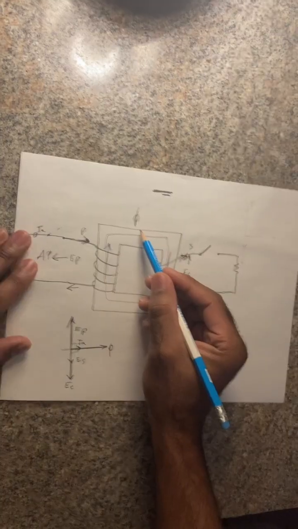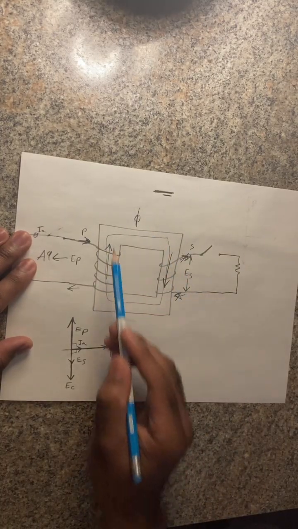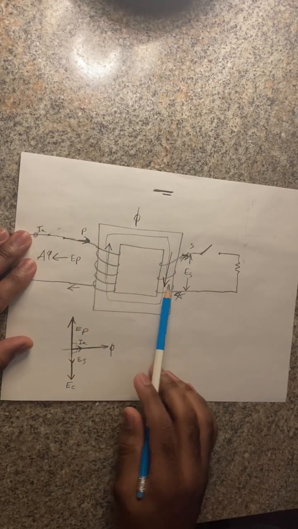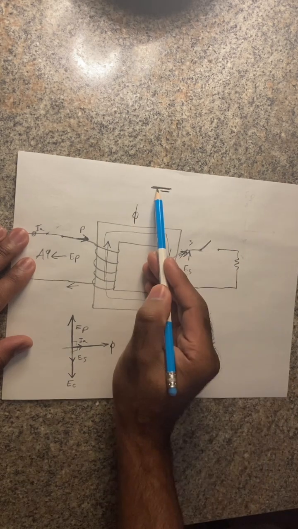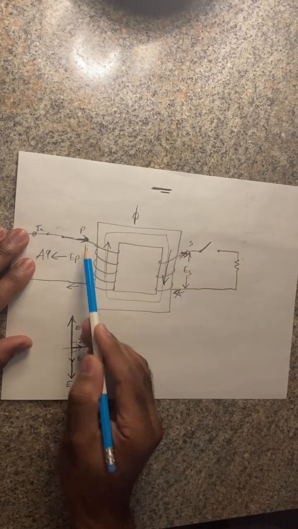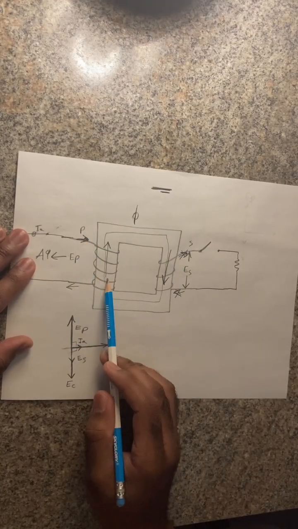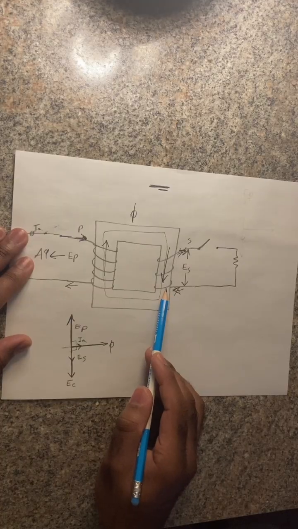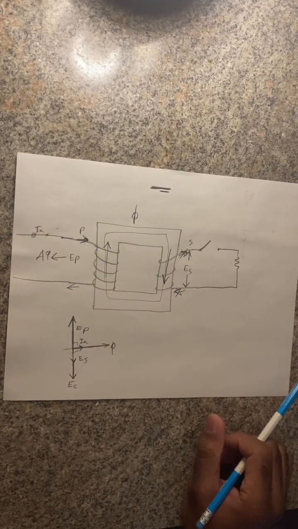The same flux which cuts the primary cuts the secondary, and whatever cuts the secondary will also cut the primary. Therefore, we will have a relationship as in the instance of a single phase transformer. We will have the resultant situation.